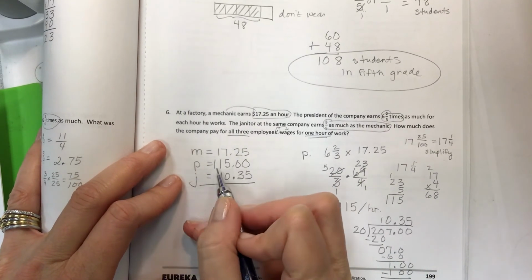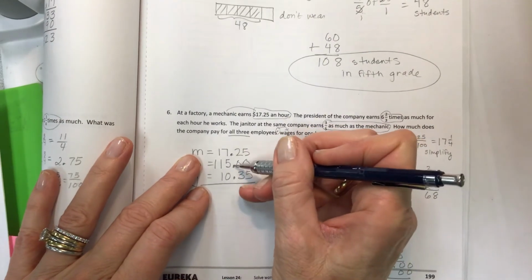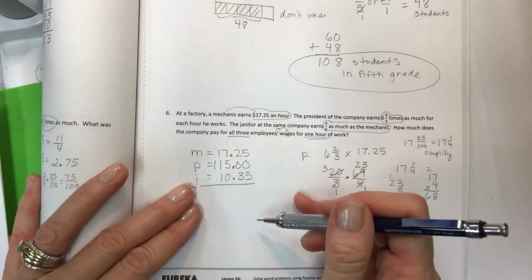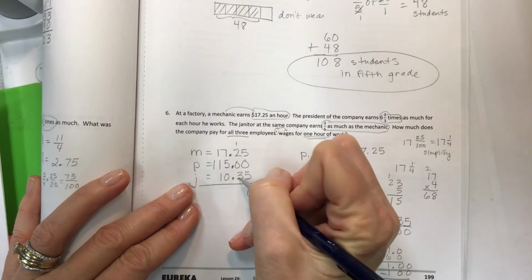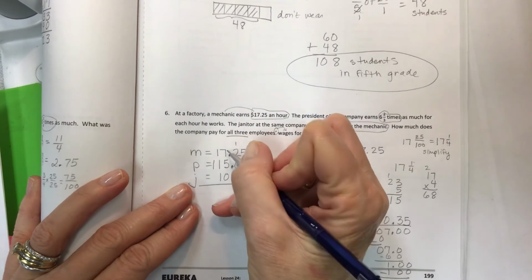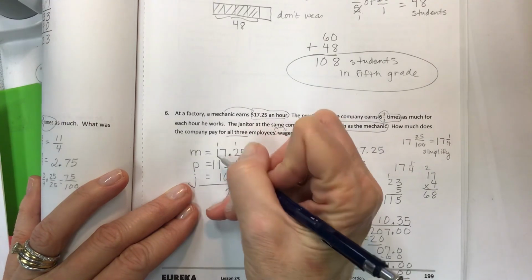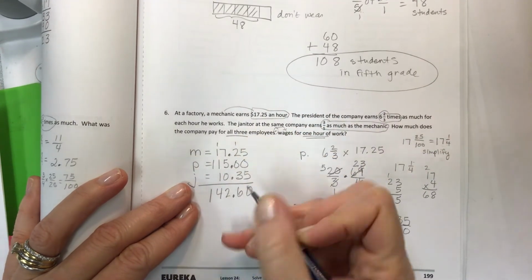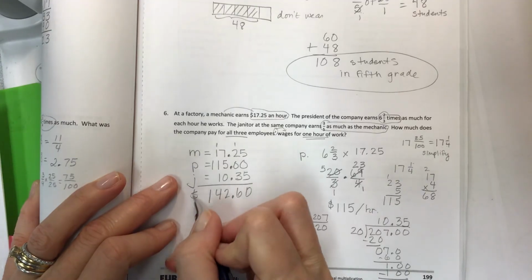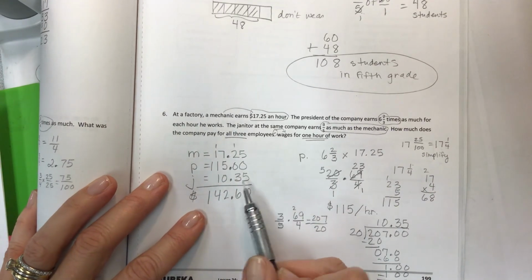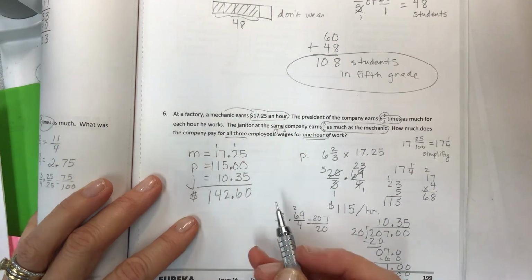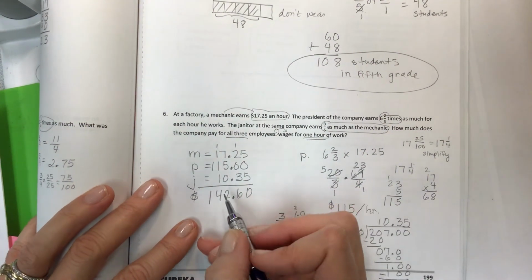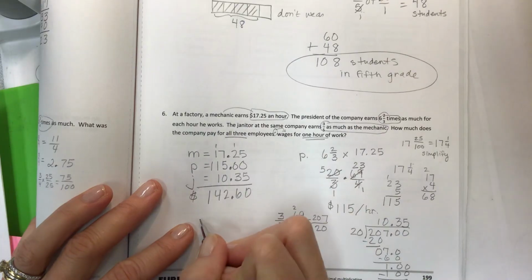And if you were careful when lining things up, then you have your decimals all lined up, and now all we have to do is combine all these, and then we're finished. 5 and 5, 10, 3, 4, 5, 6. 12 here, 1, 2, 3, 4. And the final amount for the company to pay all of them per hour, mostly to the president, is $142.60 per hour for everybody.